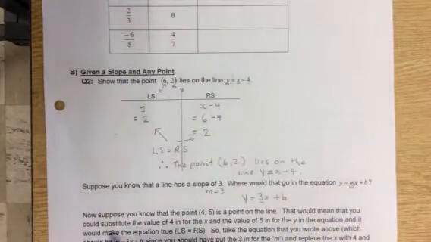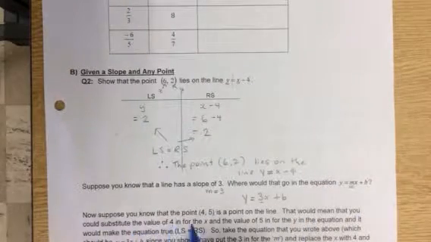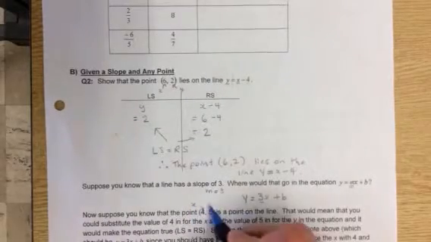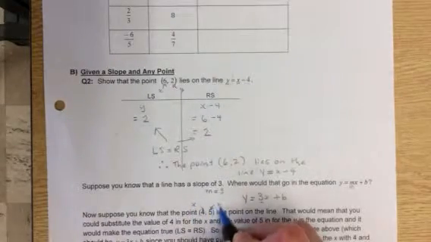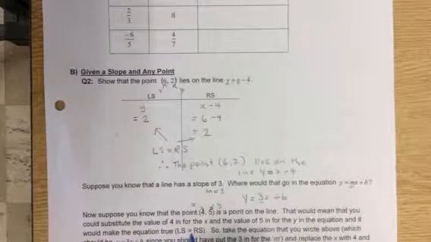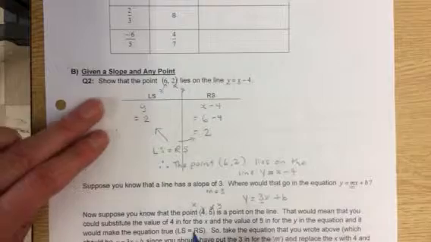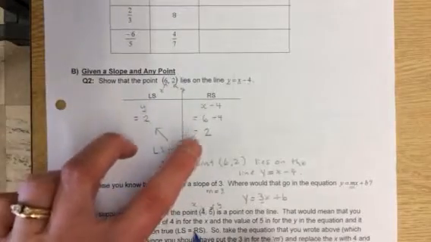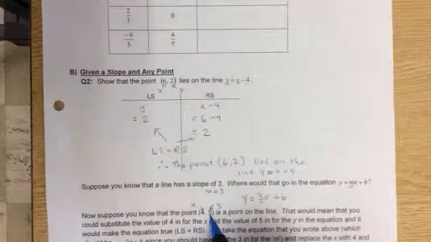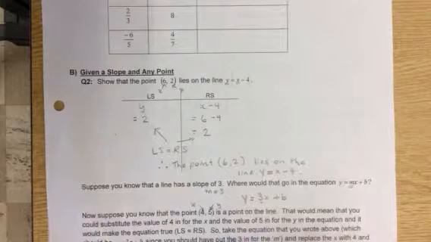That would mean that you could substitute the value of 4 in for the x, because this really is x, and the value of 5 in for y, because this is the y value, in the equation, and it would make the equation true. Just like up here, we know that the point lied on the line because it made the left side equal the right side. We're using the reverse of that. If we know this lies on the line, we can sub it in for the x and the y, and that will make the equation true.